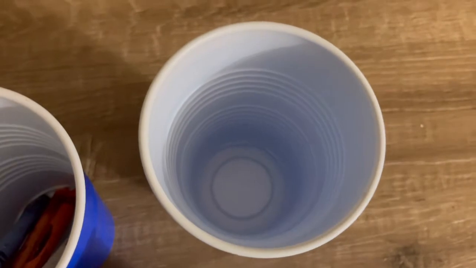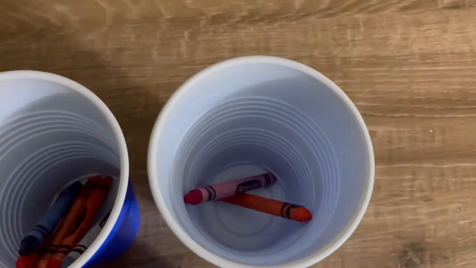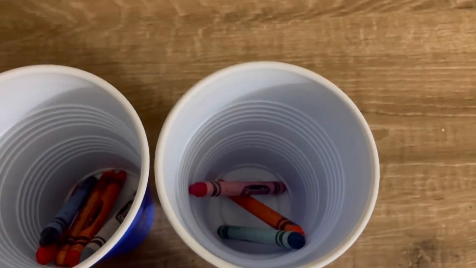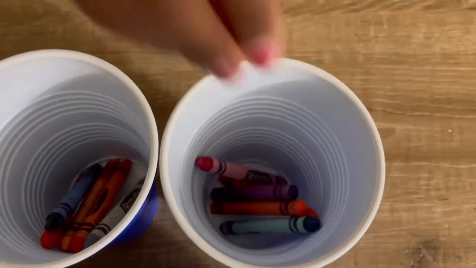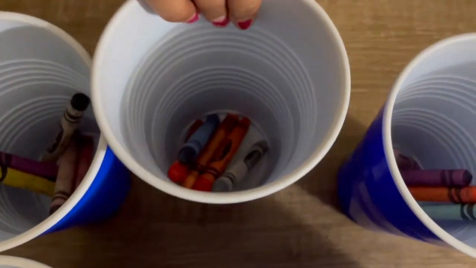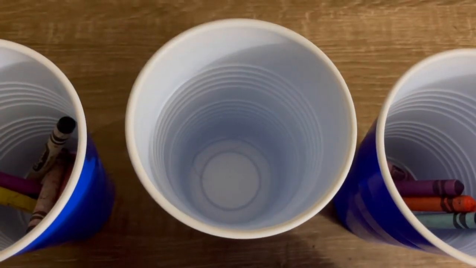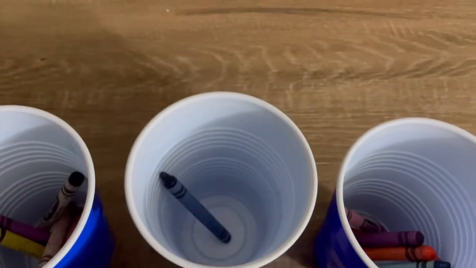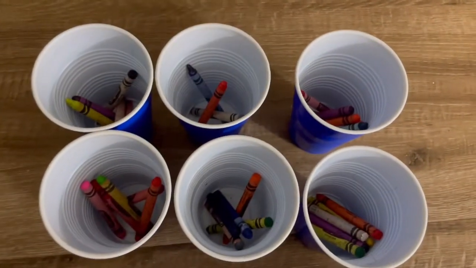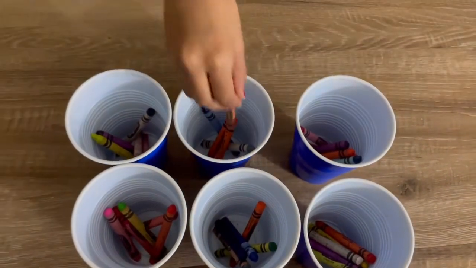First cup: 1, 2, 3, 4, 5. Now the second cup. 1, 2, 3, 4, 5.